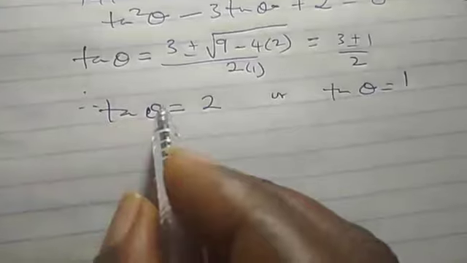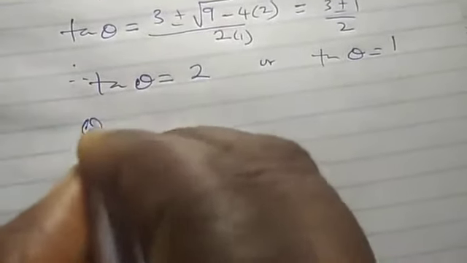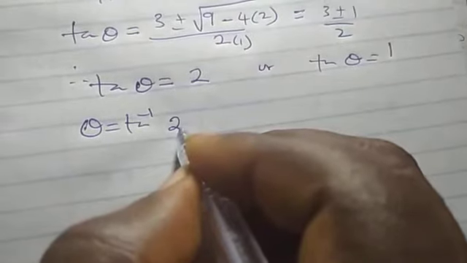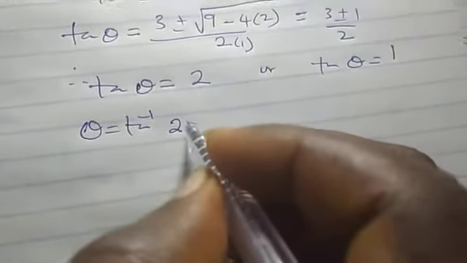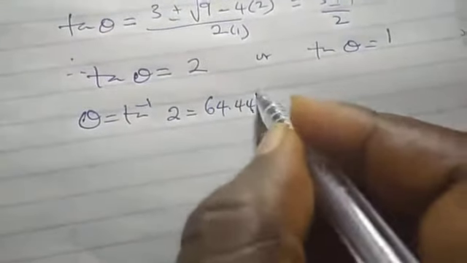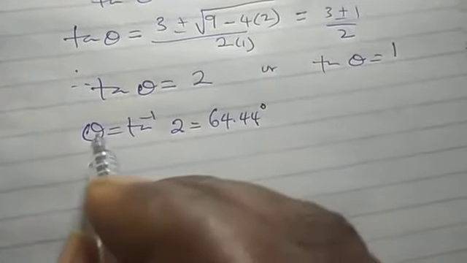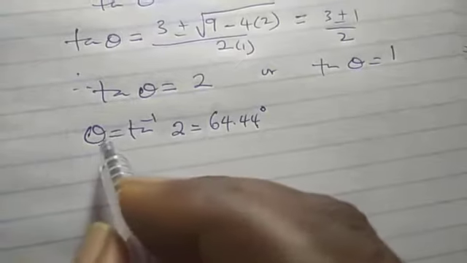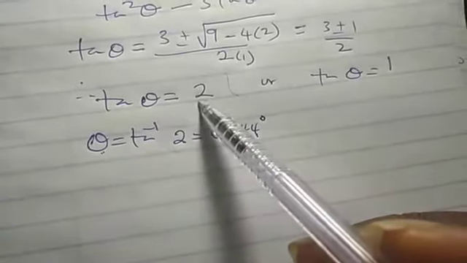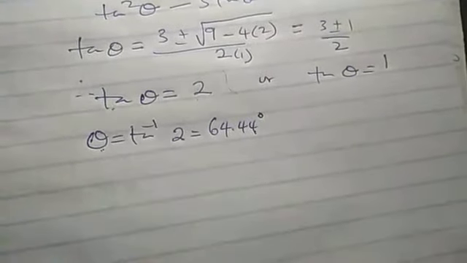Now let's first talk about this. Here I will find theta is equal to arc tan 2. Arc tan 2 from our calculator will give me 64.44 degrees. We need to know the second angle of this, and we will now go to the quadrant where tan is positive.